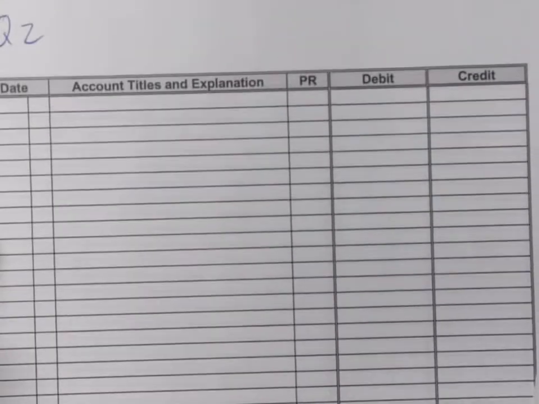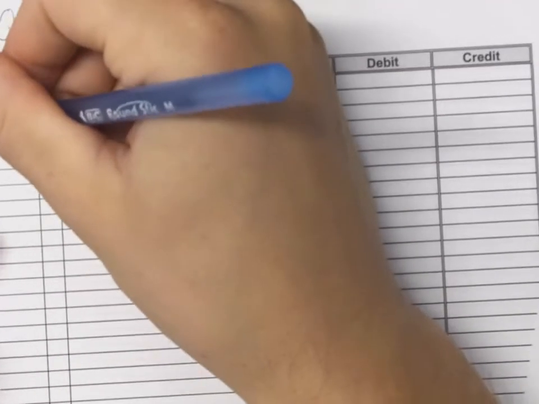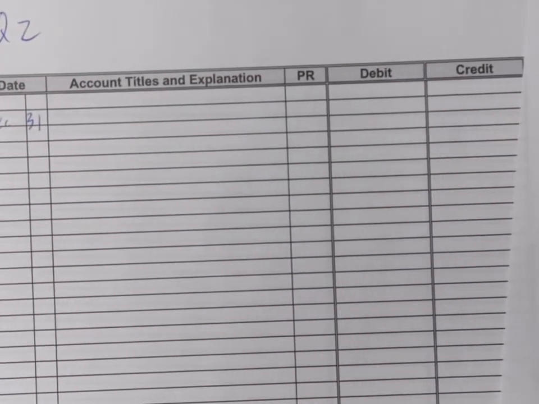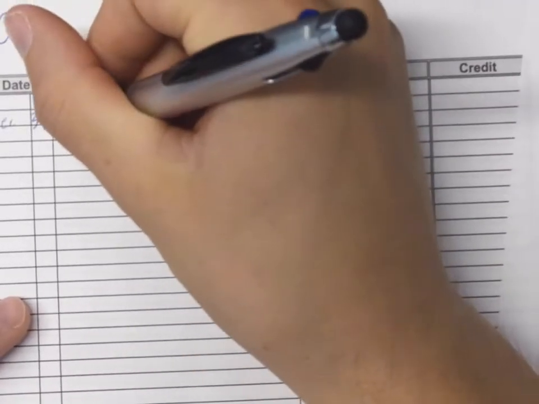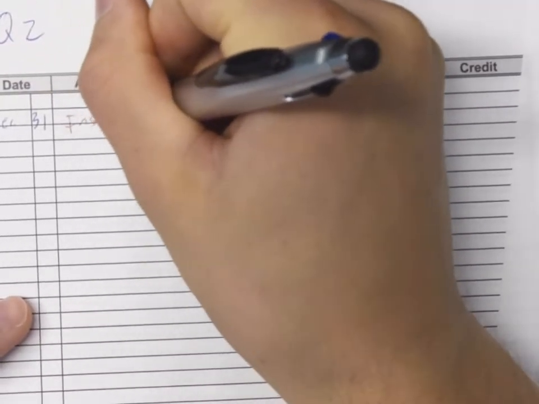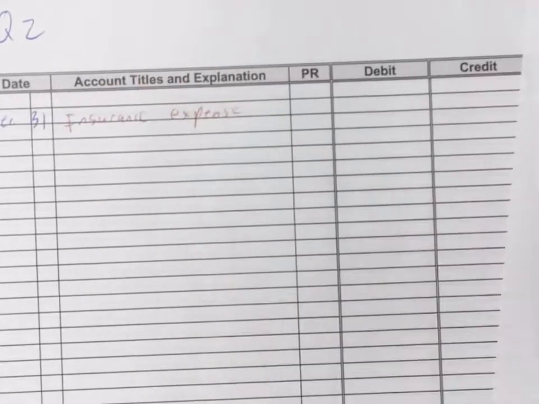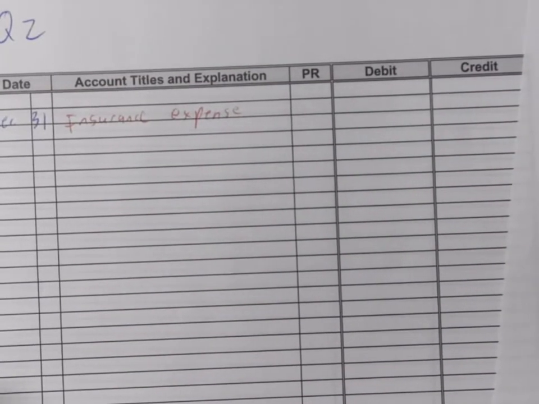We have Q2. So we have an insurance expense, and I'm just going to math that out below.